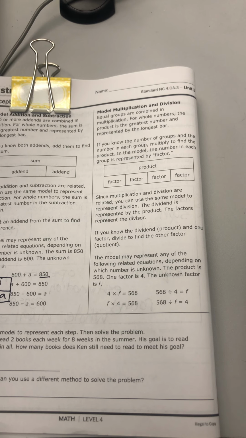Since multiplication and division are related, or they're called inverse operations, but that's a big word, you can use the same model to represent division. The dividend is represented by the product. The factor represents the divisor.